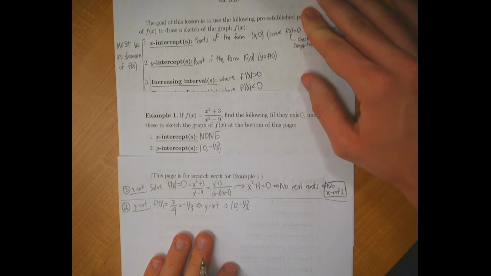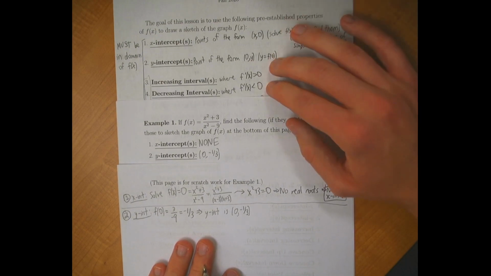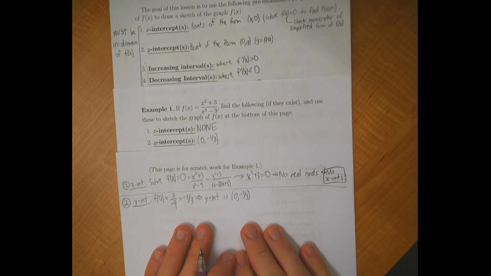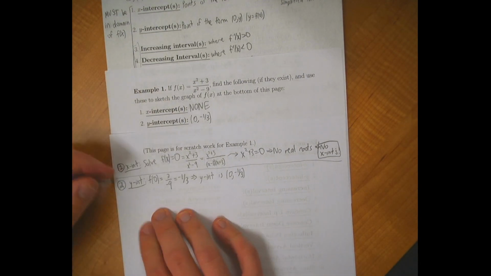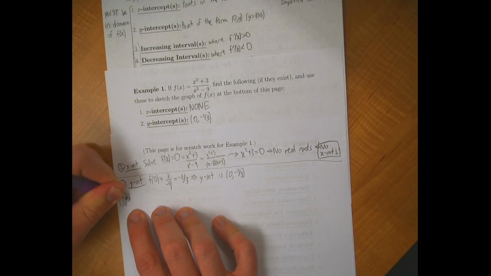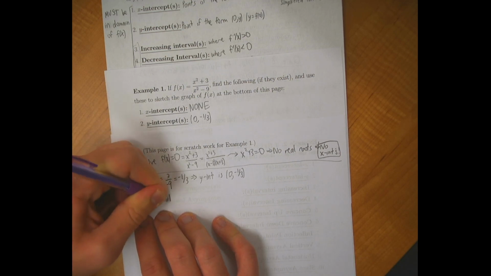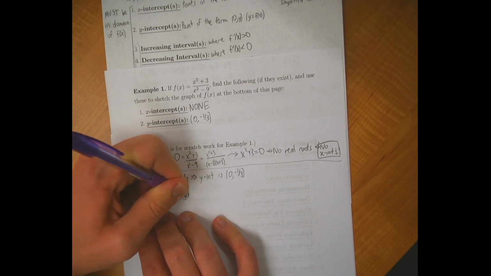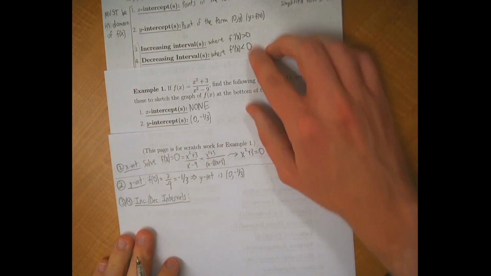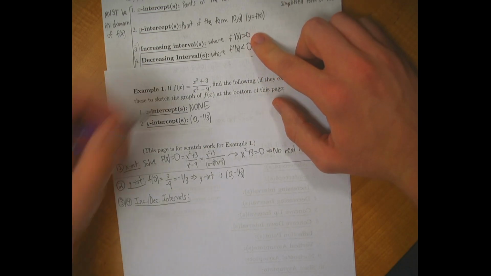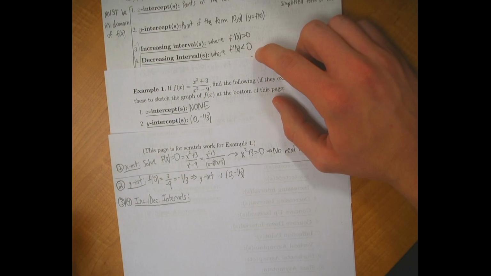Now with the next two, 3 and 4, we're going to focus on them back to back because we usually find increasing and decreasing intervals together. Based on what we've established and work we've already done before, we have to focus on when the first derivative is positive and negative to get the increasing and decreasing intervals respectively.